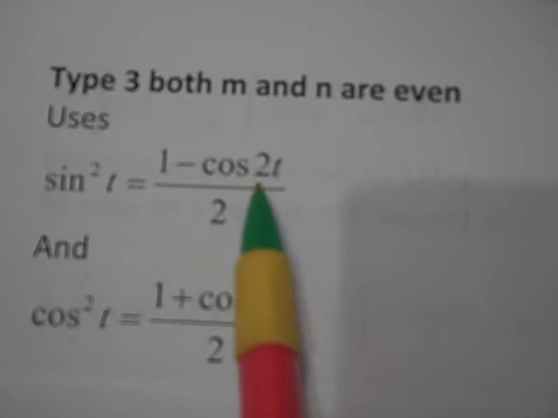Because sometimes we might have sine squared 3t or sine squared 6 theta. And if that's a 6 theta, then this becomes a 12 theta because it's 2 times that. So keep that in mind as we're working some of these problems.